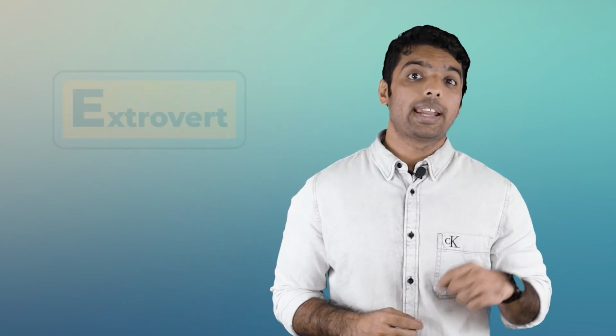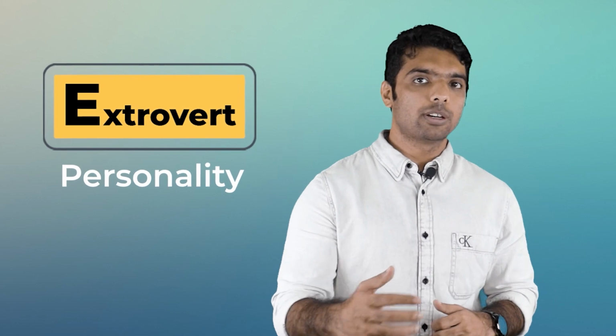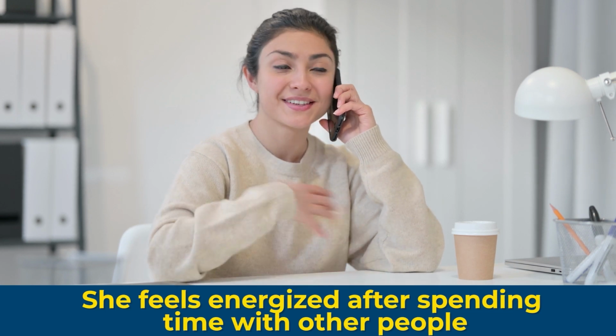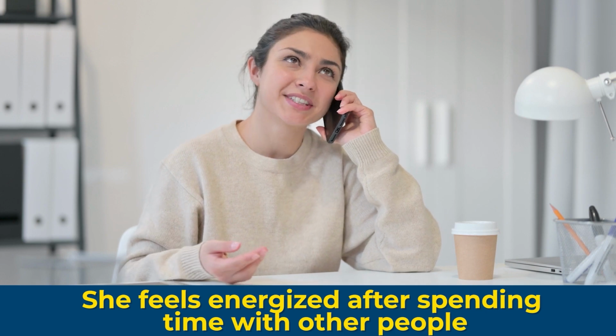My wife is an extrovert personality. The reason I'm saying she has an extrovert personality type is, whenever she is talking to a new person, she will talk in such a way that it seems she has known that person for long years. Whenever she feels low or demotivated, she will come to me and talk to me, or she will just pick up her phone and talk to her friends. By talking to people, she will feel energized. So she is an extrovert personality.